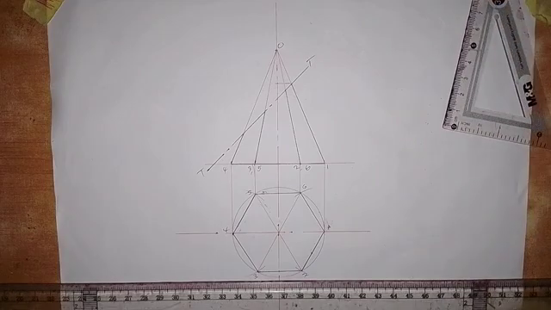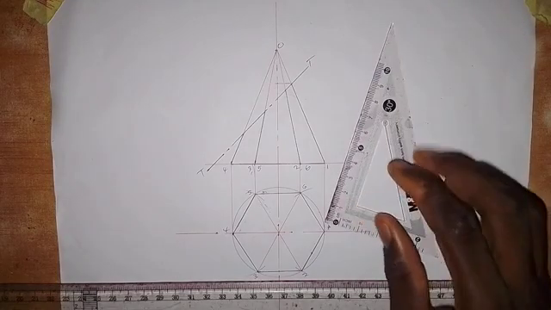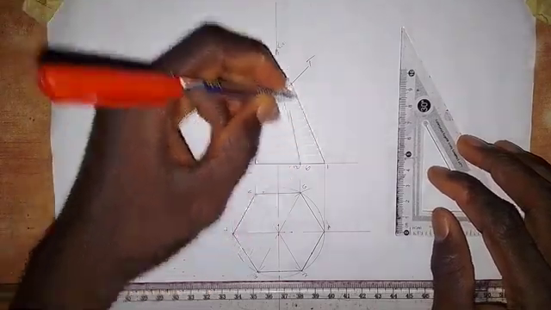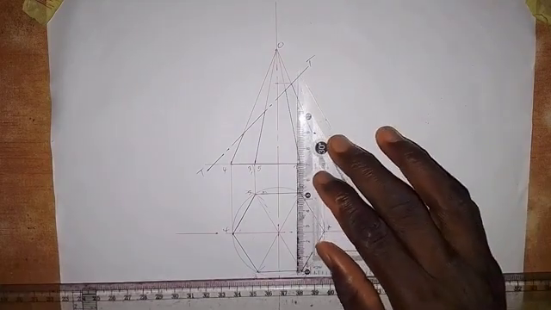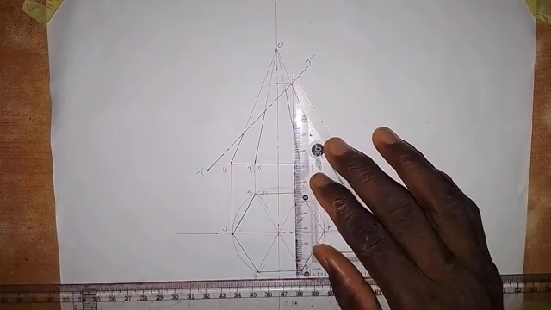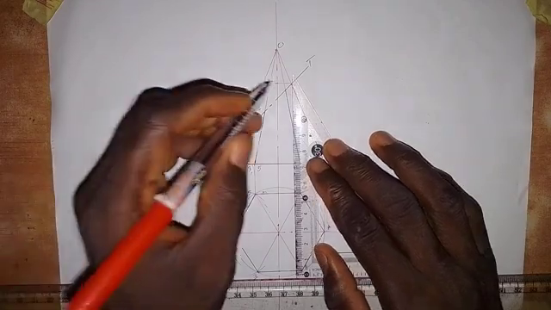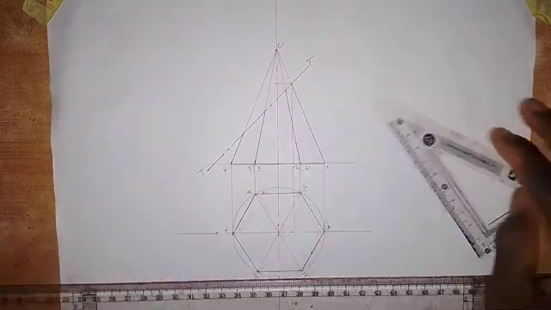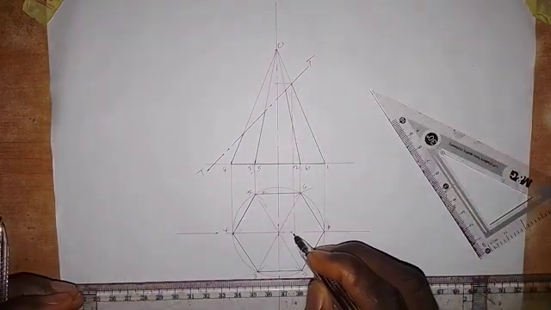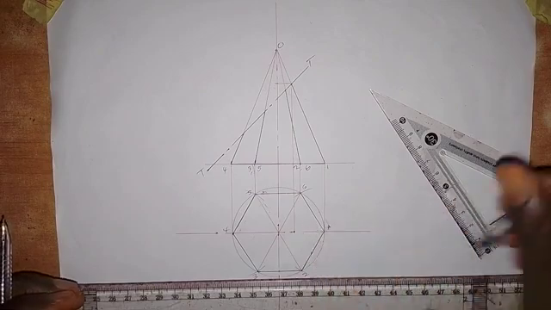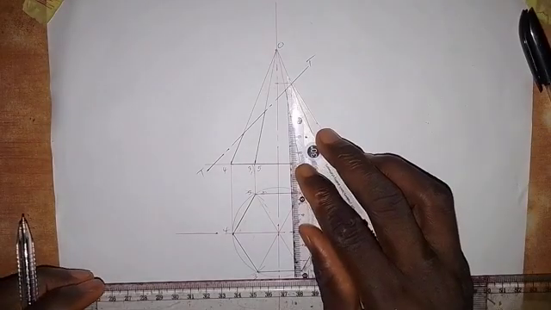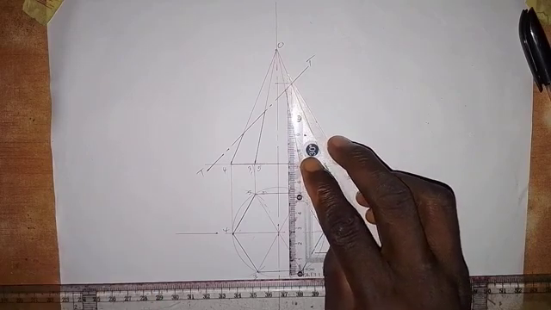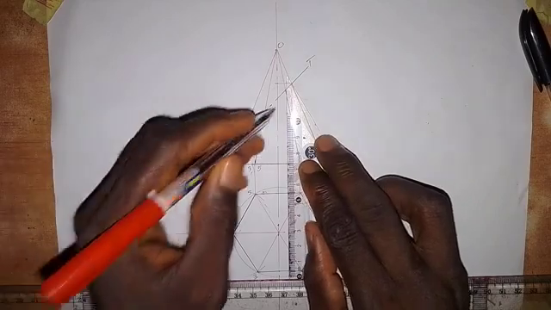So for the complete plan, what we are to do, we come to this point. This is point 1. So you follow this line 1. We have to draw a vertical line from this point, and let it come down here, touching this line 1. So this point is point 1. Then we come to this point meant for 2 and 6, so we draw a vertical line.